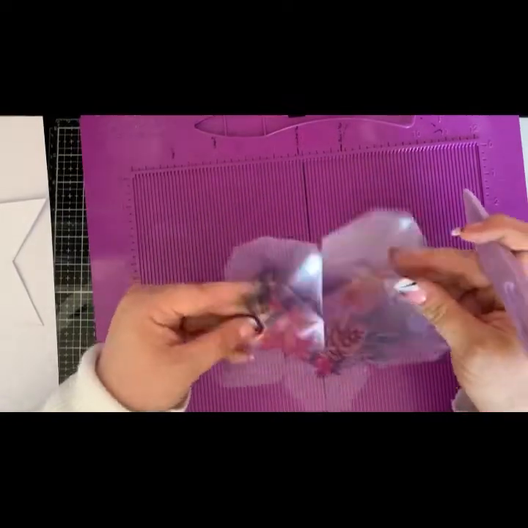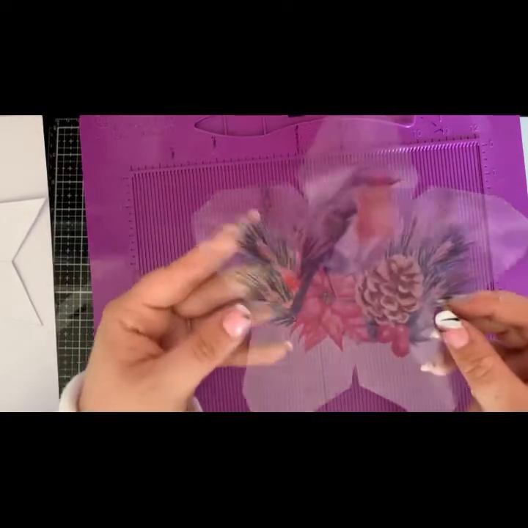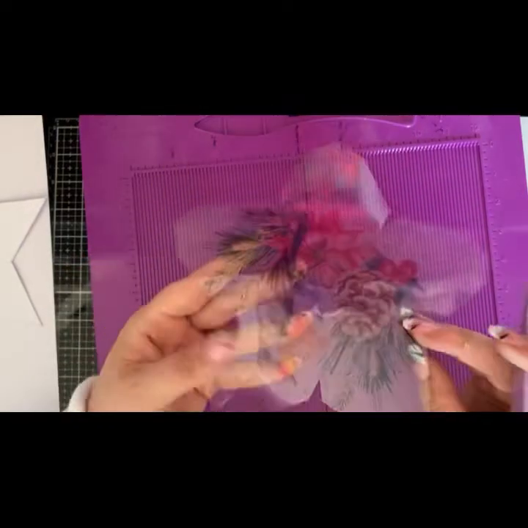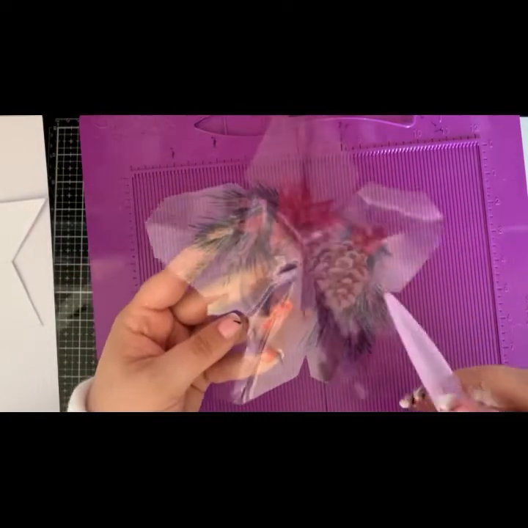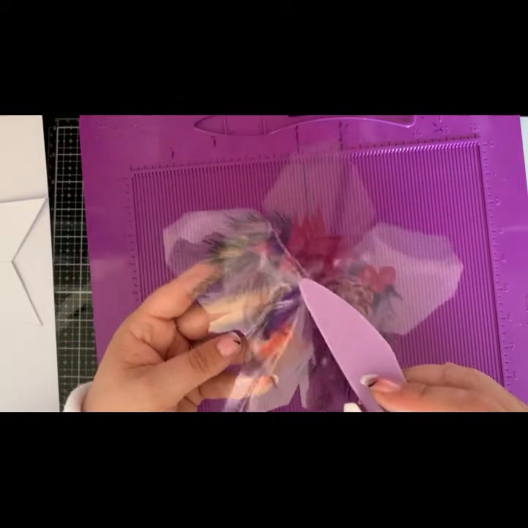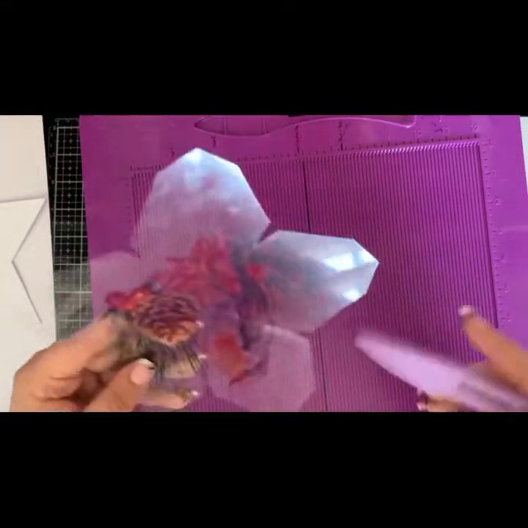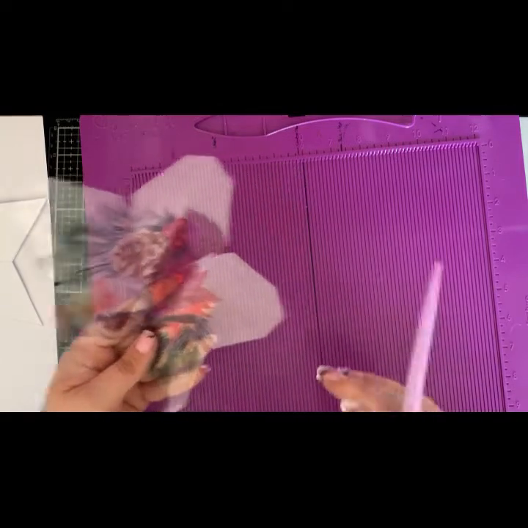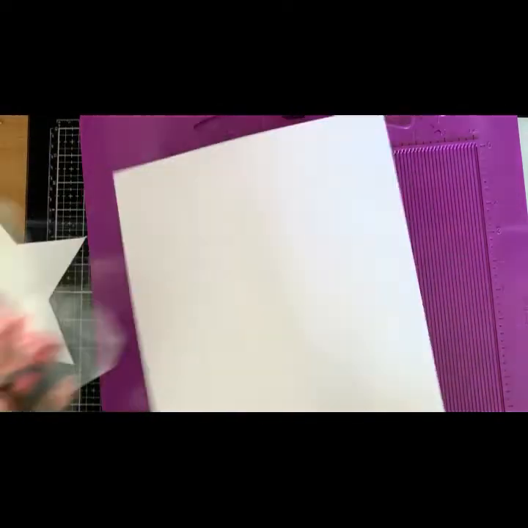Okay, so once that's done and we've got all the lines scored, the next thing we also need to do is to score the tab lines. So you'll see, maybe it'd be a bit better if I brought in a piece of paper and popped it underneath. I think you might see a bit better.